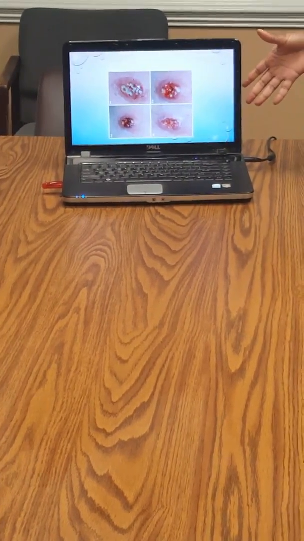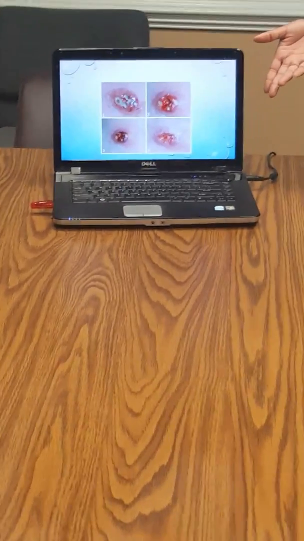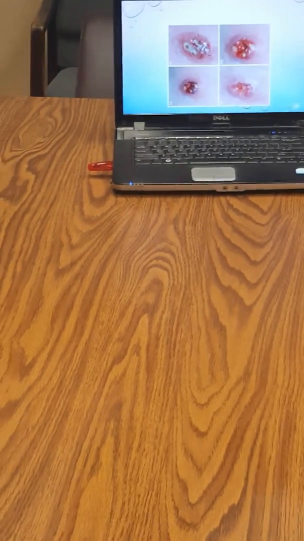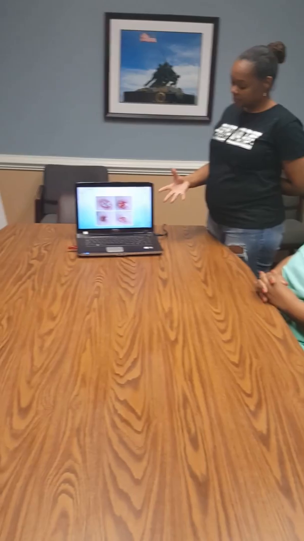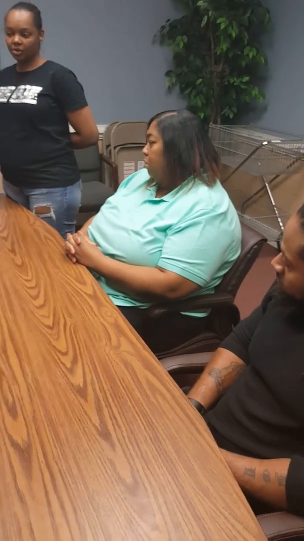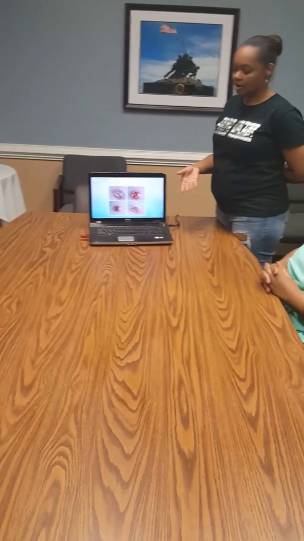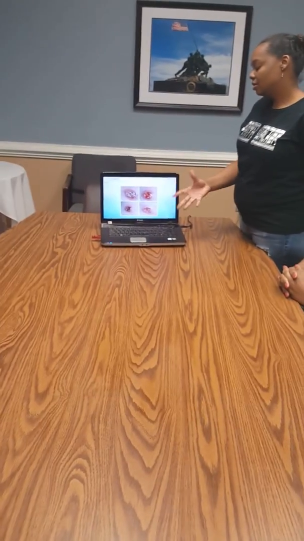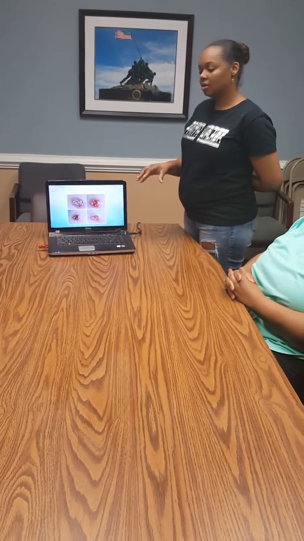So this is just a picture of wounds with MRSA. Infected wounds usually are reddened, have some type of drainage. And the physician may not always order a culture unless the wound has drainage present. That does not mean that the wound is not contaminated or infected with MRSA or any other type of infection for that matter, but normally the physician doesn't order a culture unless there is drainage present.